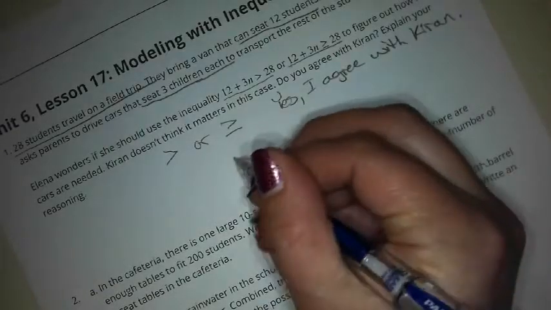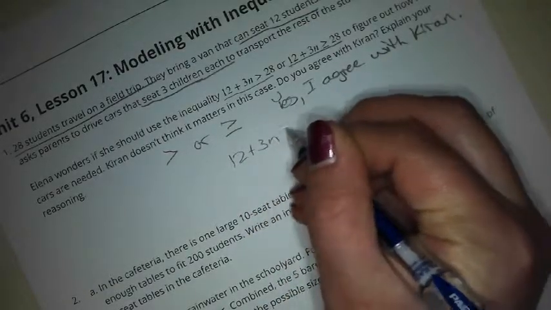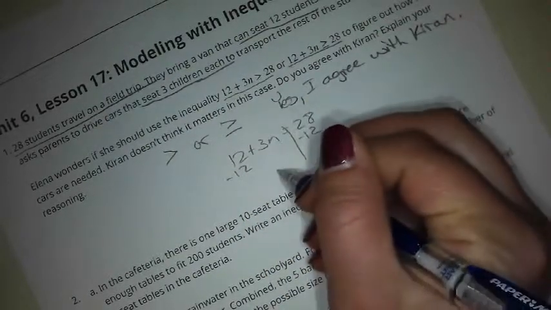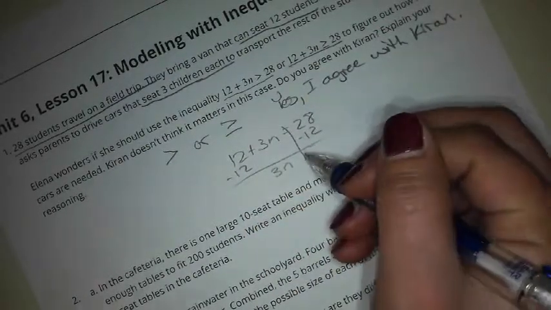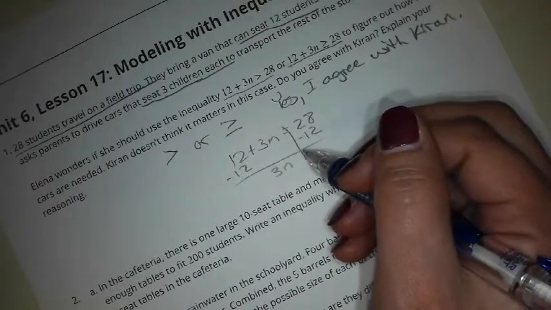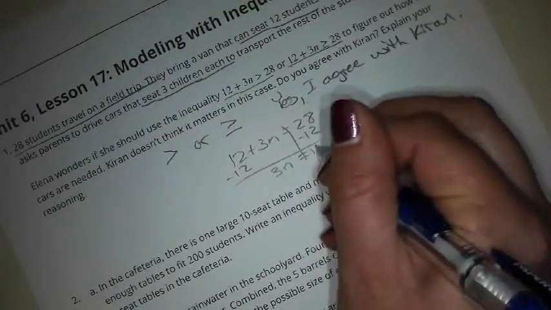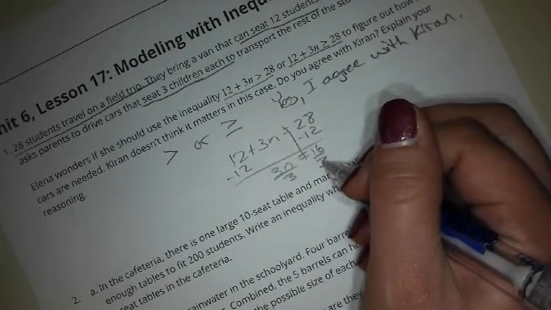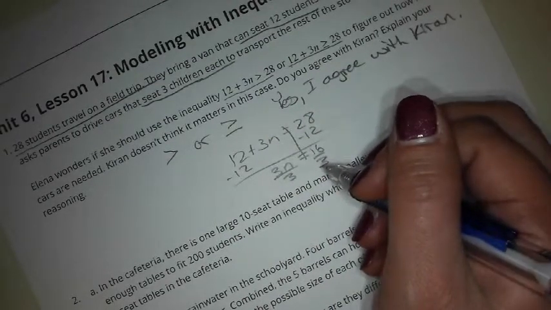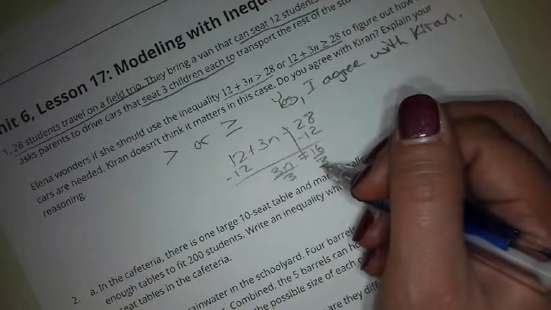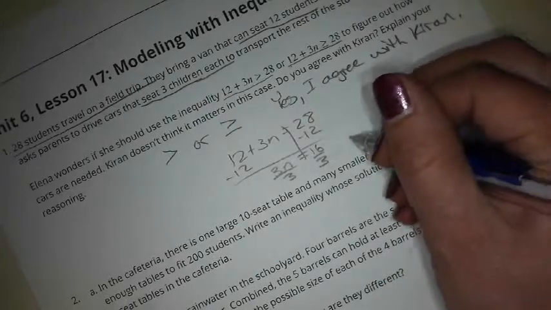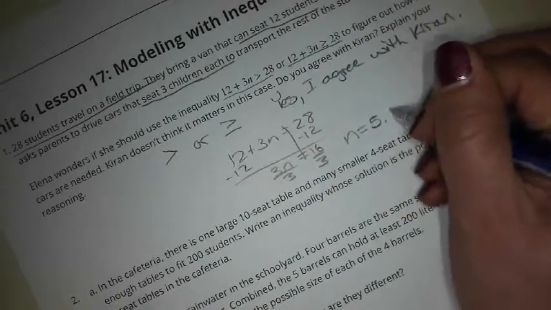If I was to solve this, 12 plus 3n equals 28, so I'm subtracting 12 on both sides here. 3n equals 28 minus 12, which is 16, divided by 3, and oops, I made a mistake, and n would equal 5.3 repeating.